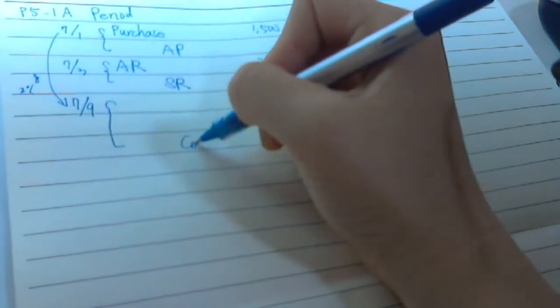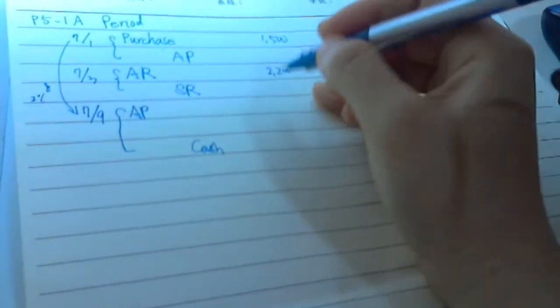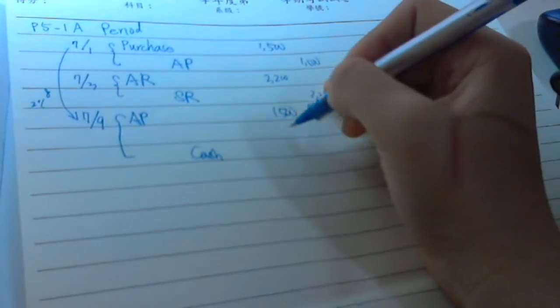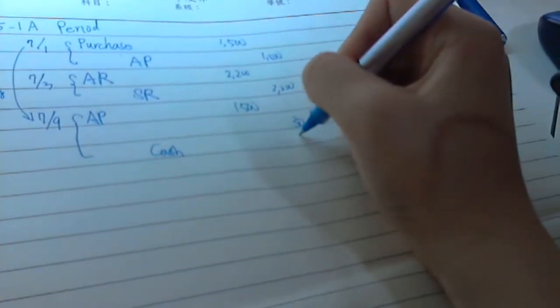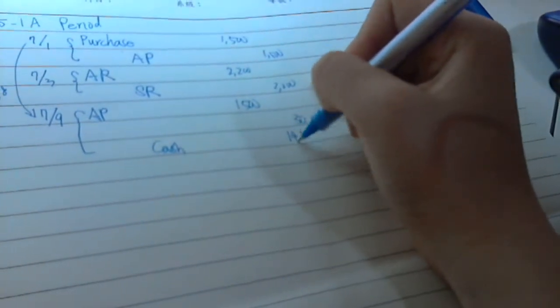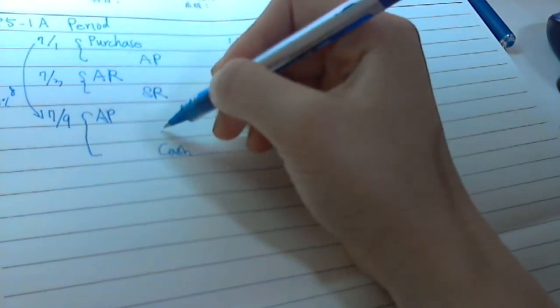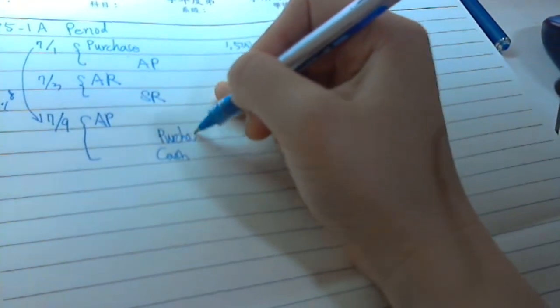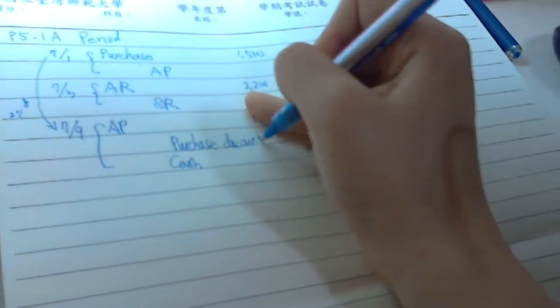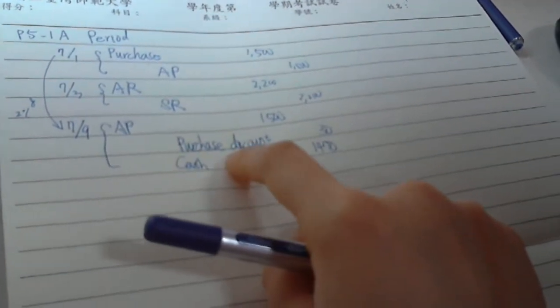So for July 9th, we pay the trunk manufacturer in full. We pay within 8 days, so we got a 2% discount. So we pay the cash, and the accounts payable will be less. Accounts payable is 1,500. The discount of 2% is $30, and the cash we need to pay will be $1,470. So for this one, we have a new account, purchase discount.